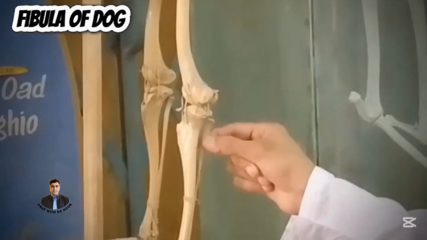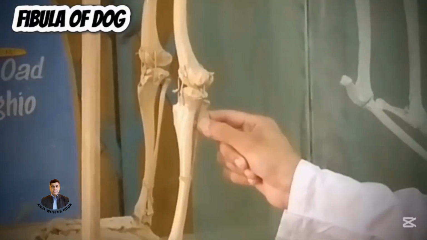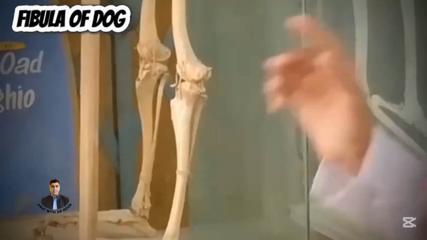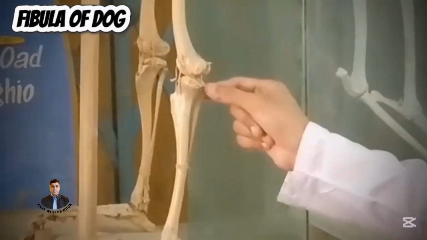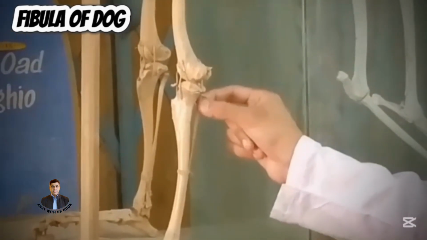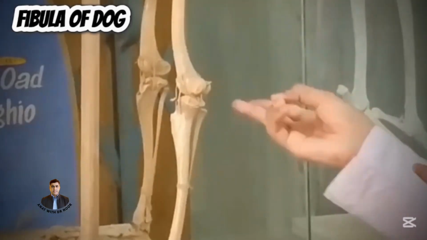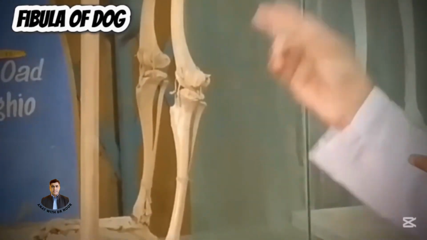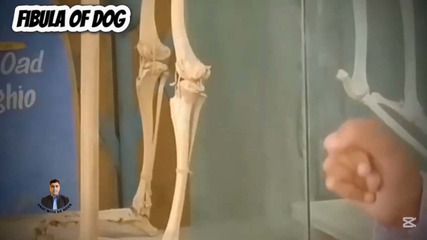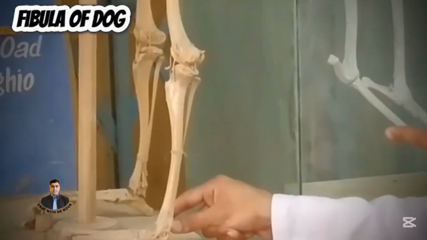Now fibula is a thin long bone, which is also known as the calf bone. This bone is fibula. It is also in the category of long bones. It is a thin long bone, so it has two extremities, proximal and distal, and a body. In the proximal extremity it has a head which articulates with the lateral condyle of tibia, and distally it has the lateral malleolus.